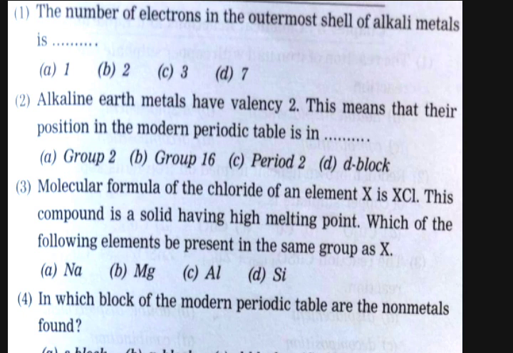If you see the first question, the question is: the number of electrons in the outermost shell of alkali metals is, and the options are A, 1; B, 2; C, 3; and D, 7. Its correct option is option number A, that is 1. So the number of electrons in the outermost shell of an alkali metal is 1.